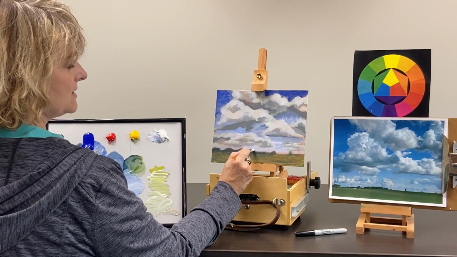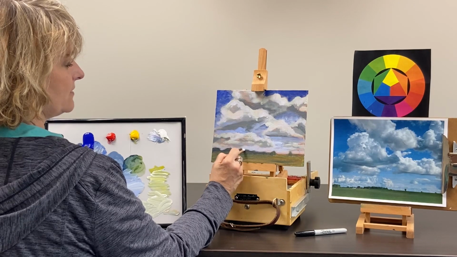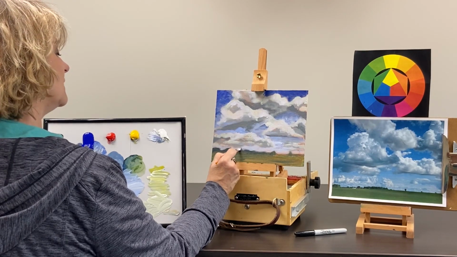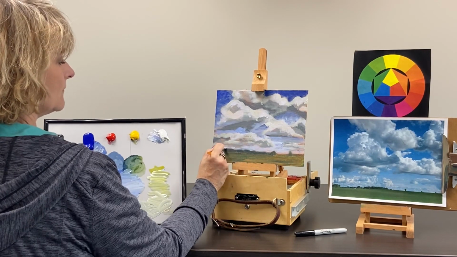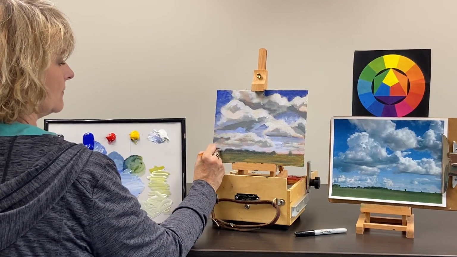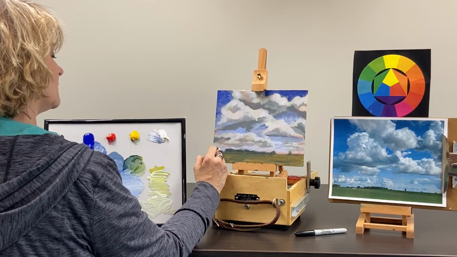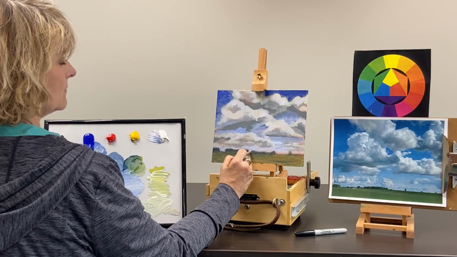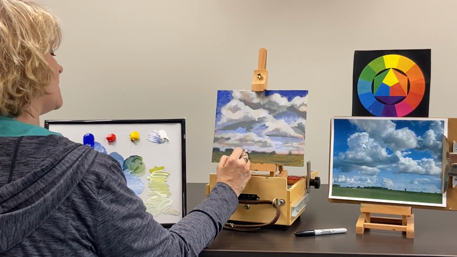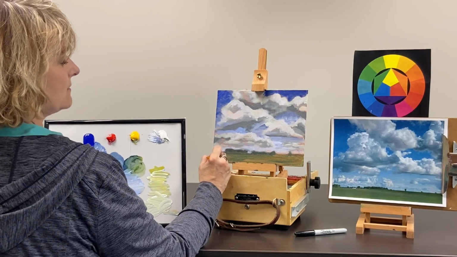I want to bring them down a little bit to again give that sky the impression of just being very massive. Cut in a couple of spots just to indicate that you can see past the fields there.